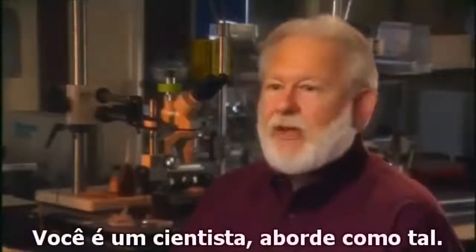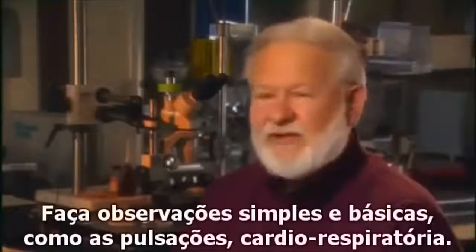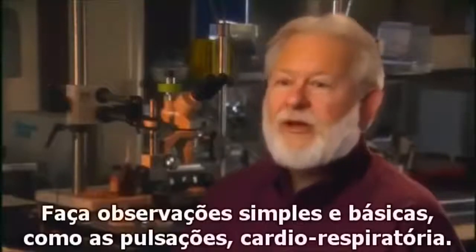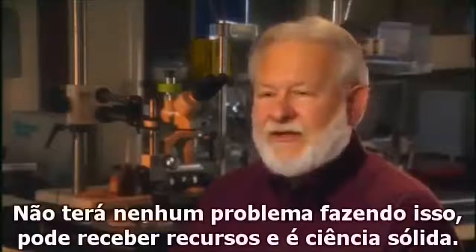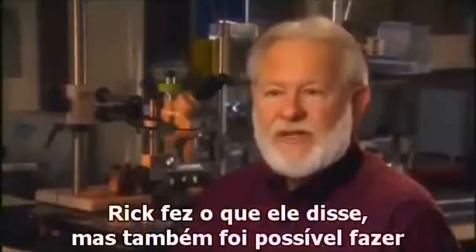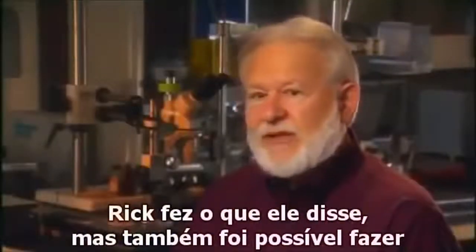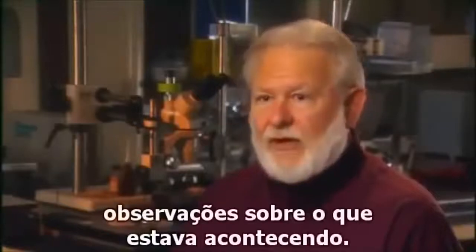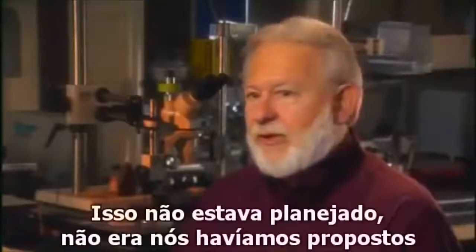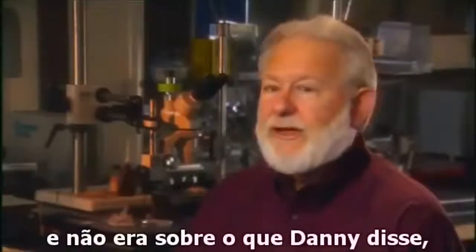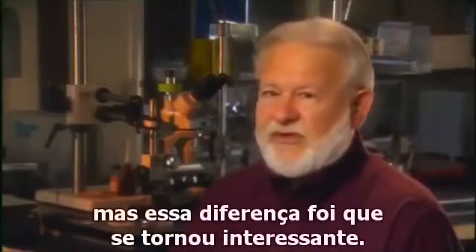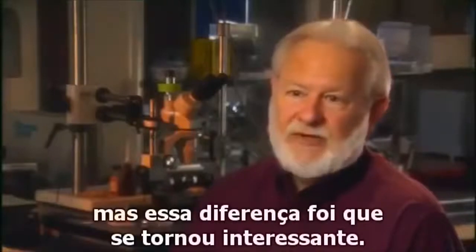You're a scientist, Rick. Approach it as a scientist. Do basic, simple measurements. Look at heart rate, cardiovascular parameters. You won't get in trouble doing that. You can get it funded, and it's solid science. Rick did what he said, but then he still was able to get these accounts of what happened. That wasn't in the plan. That wasn't really what was proposed in the studies that were funded, and that wasn't what Danny talked about. But those were the spin-off that really made it interesting.